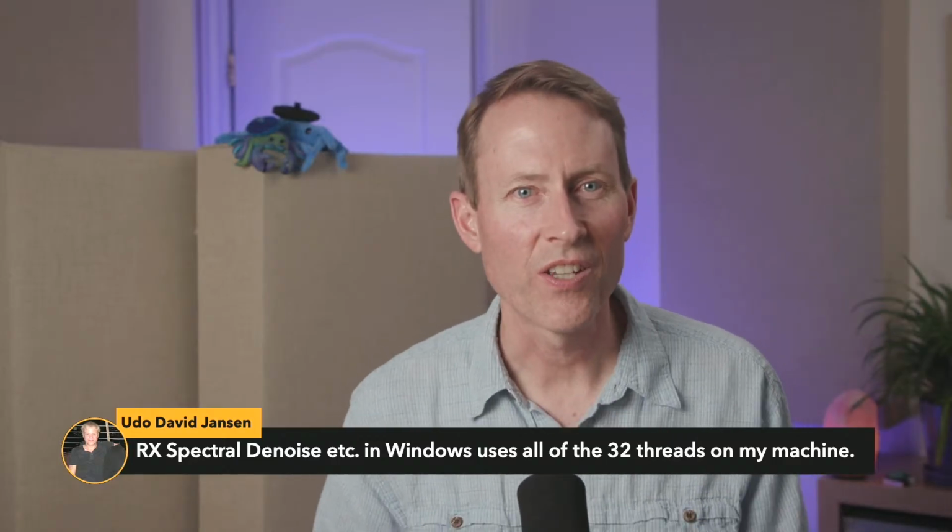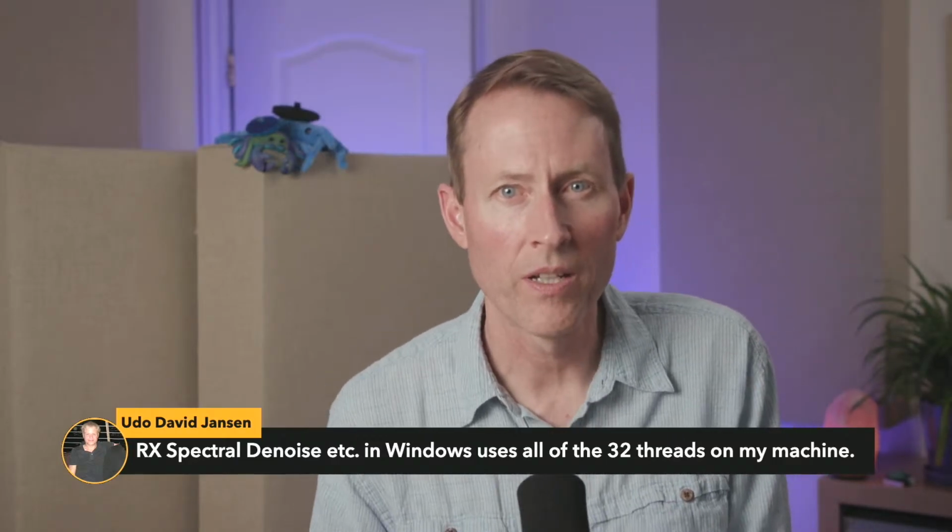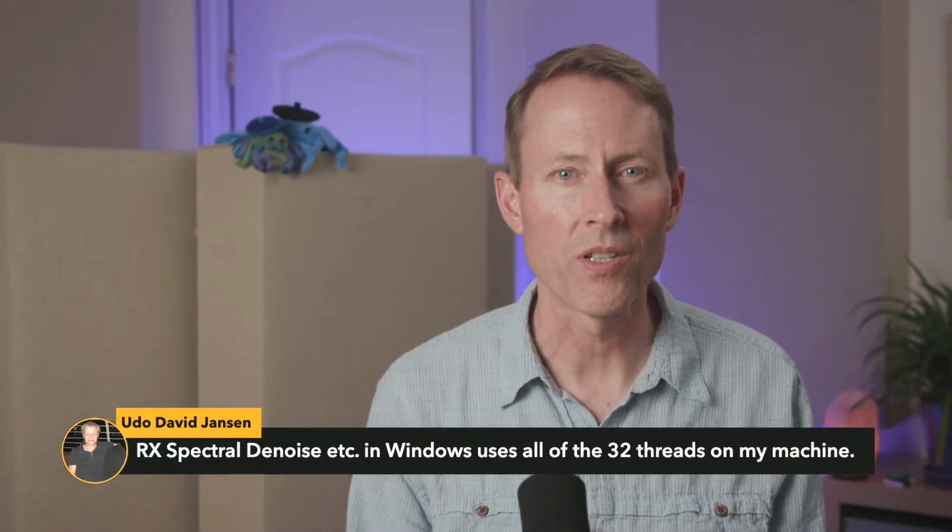All right, Uda says RX Spectral De-noise, etc. on Windows uses all 32 threads in his machine. Very cool. So it looks like, at least on the Windows side, I apologize, I probably should have checked before I said that. There were times when I checked in the past and not all the threads were getting used.